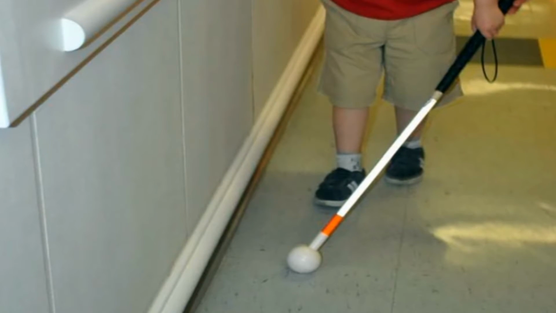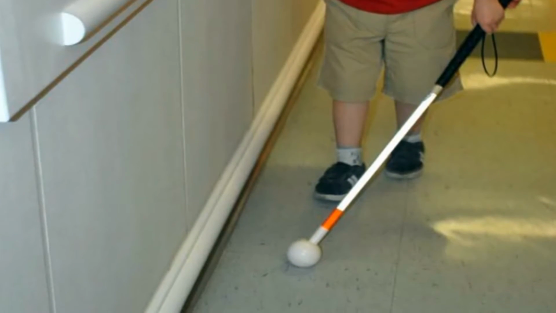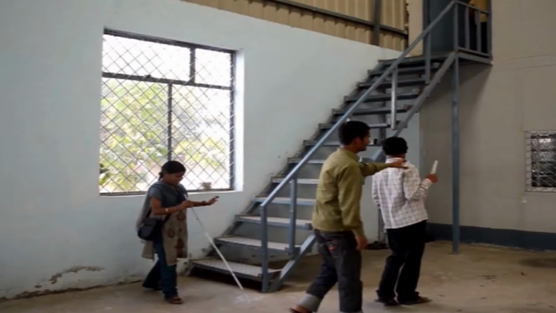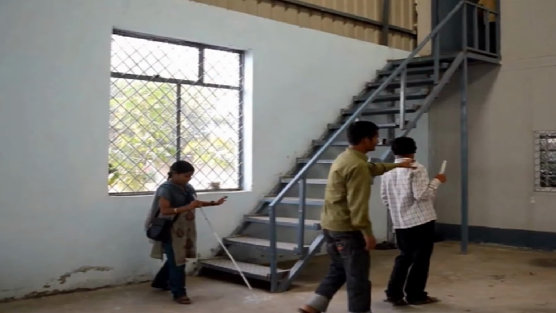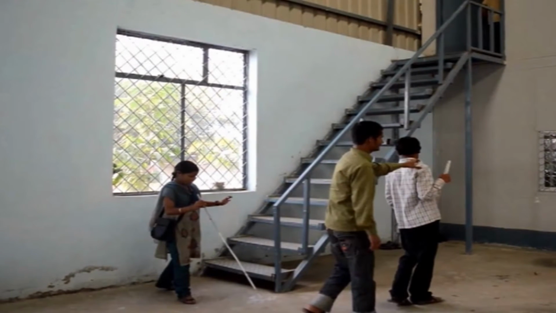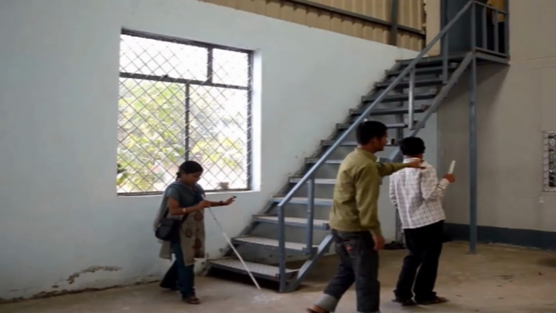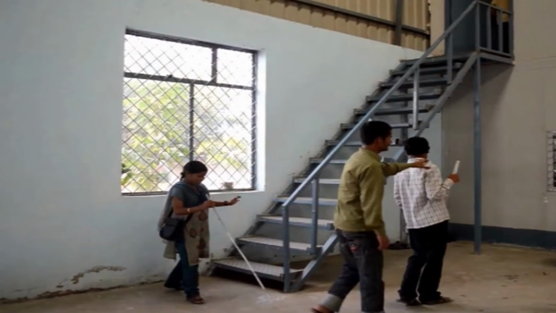canes. A cane is a mobility aid for the visually impaired. If the classroom arrangement changes in any way, the visually impaired student should be given the opportunity to practice moving about in the revised environment.